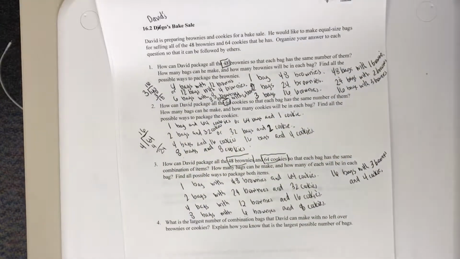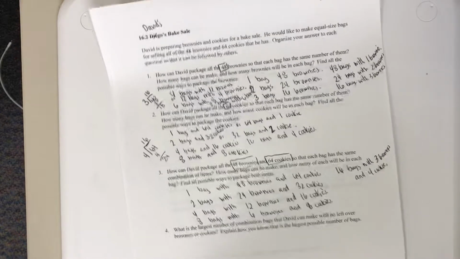So what is the largest number of combination bags that David can make with no leftover brownies and cookies? Explain how you know it's the largest possible answer.